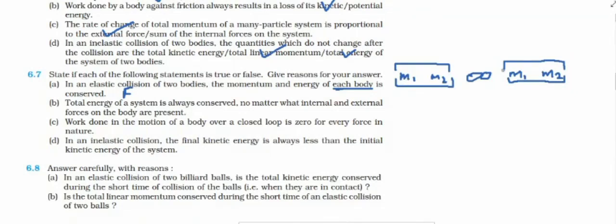M1 may have a different momentum after collision. M1 may have a different kinetic energy after collision. But when you take the total momentum, that only is conserved. Therefore, here the question says each body, so the answer is false. Next, part B: the total energy of a system is always conserved no matter whether internal and external forces on the body are present. Here also the answer is false.